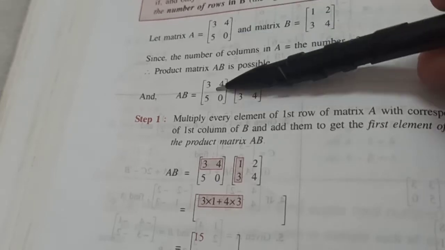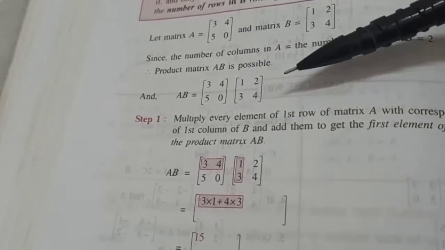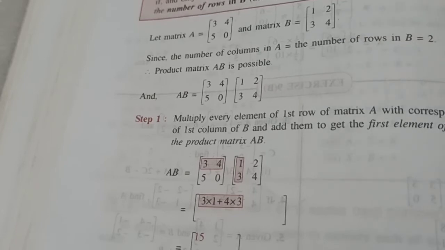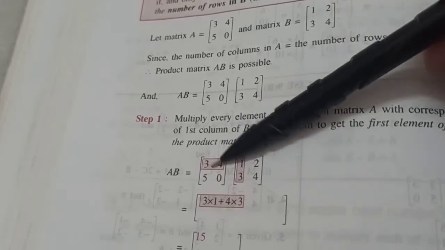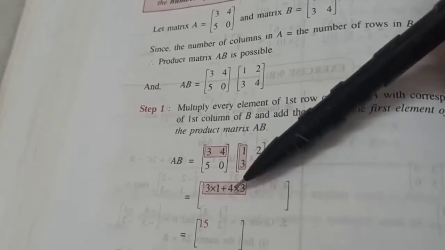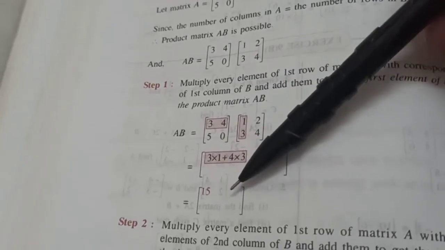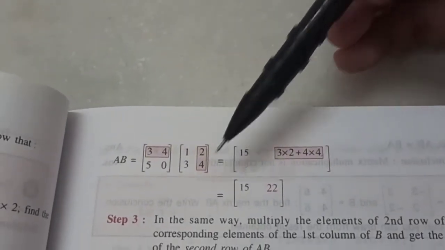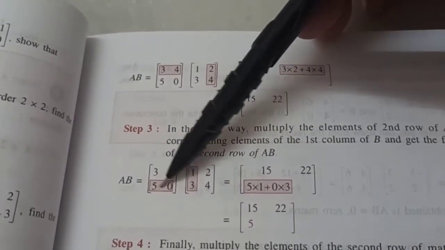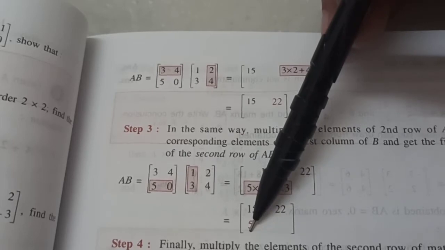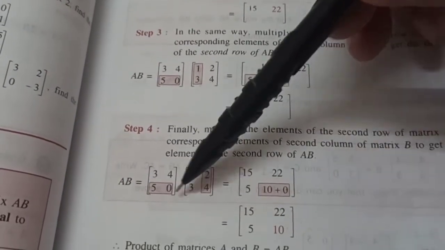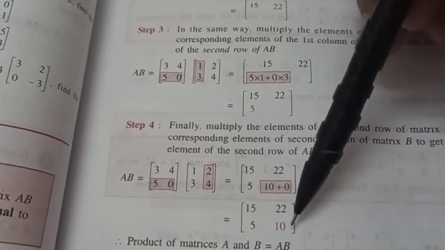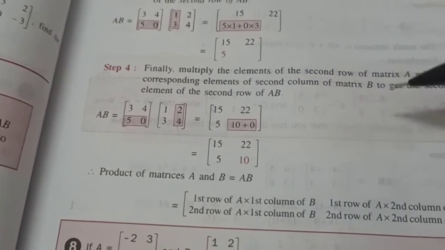So here it's 2 by 2 into 2 by 2. That means the answer will also be 2 by 2. So this into this gives you the first element, which is 15. Then first row into second column gives you the second element, which is 22. Then second row into first column gives you the third element, and the second row into second column gives you the fourth element. So the formula is this. This is what you have to remember.